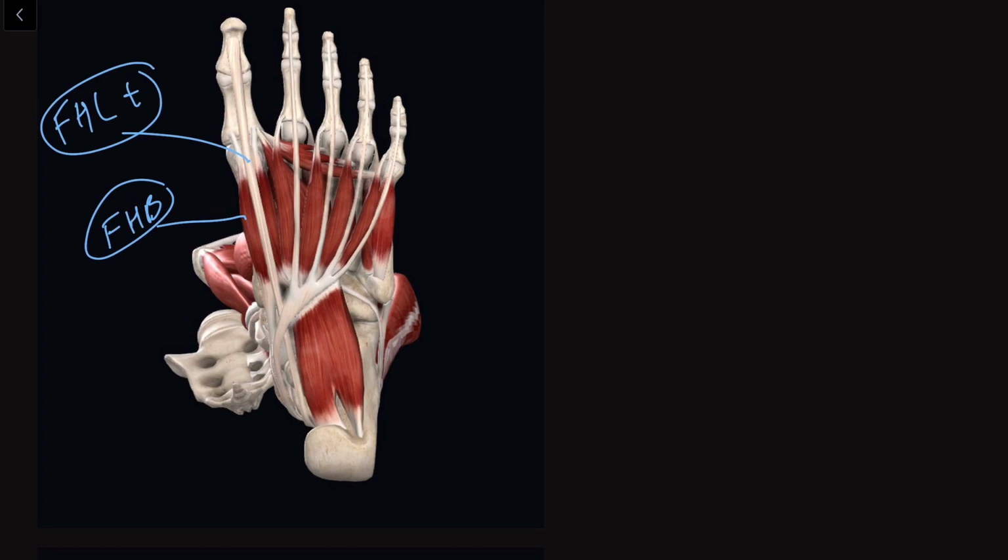Moving on from that, another key muscle we're going to note that is deep to those other muscles we were just talking about. Underneath the flexor digitorum brevis, we're going to find the quadratus plantae muscle, so QP. And then also on the most lateral side here, we are going to see the muscle that is called flexor digiti minimi. So that's one muscle.